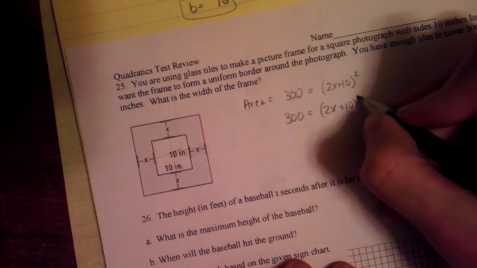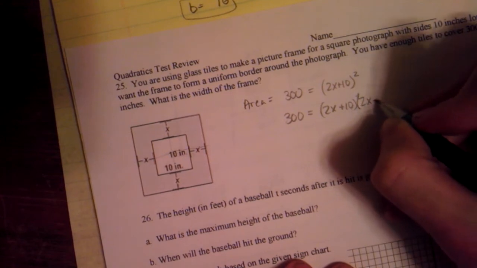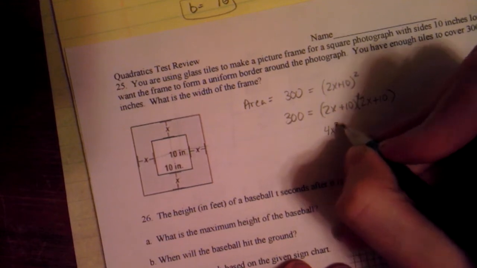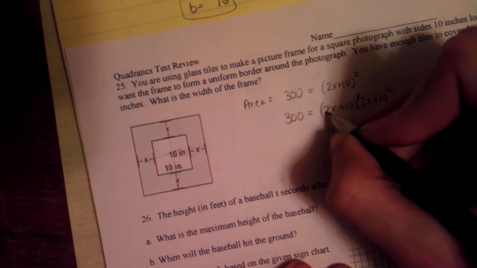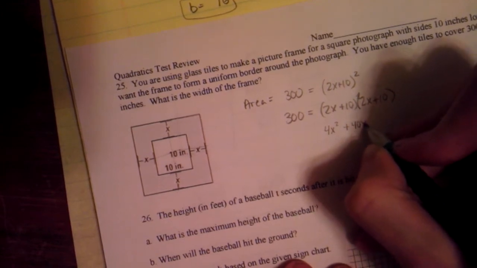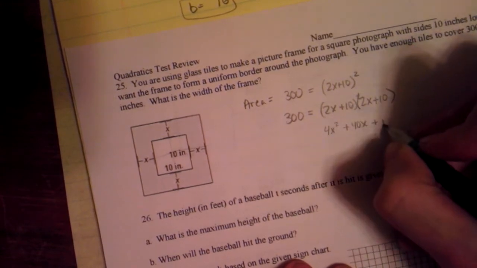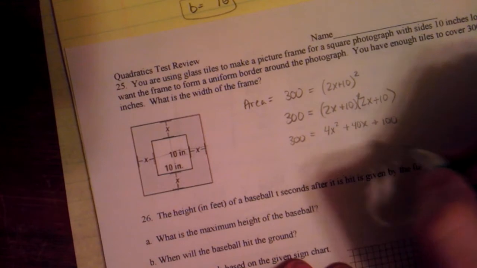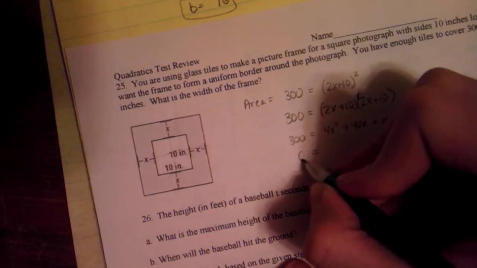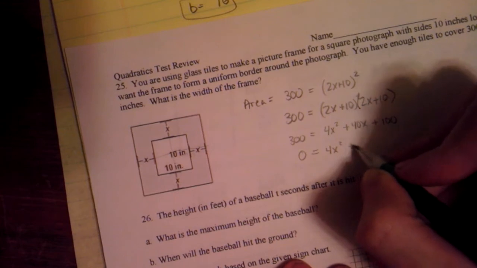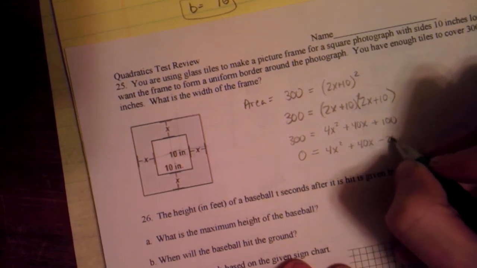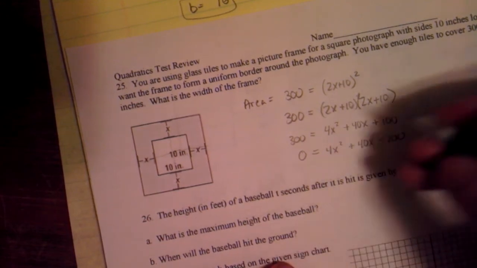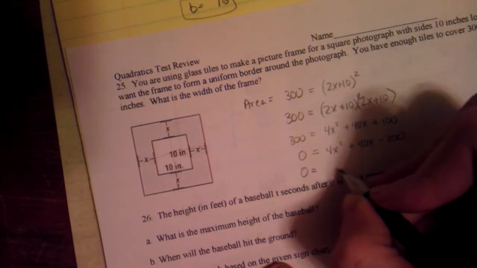Let's go ahead and multiply this out. Recall again that squaring something is like multiplying it by itself. So 2x and 2x would be 4x squared. And we get another 20x and 20x, which would be 40x. 10 times 10 is 100. So we have a quadratic here. We want to get this set equal to 0, so I'm going to subtract the 300 from both sides. Minus 200. Notice that all three of these numbers are divisible by 4. So let's divide both sides of our equation by 4.